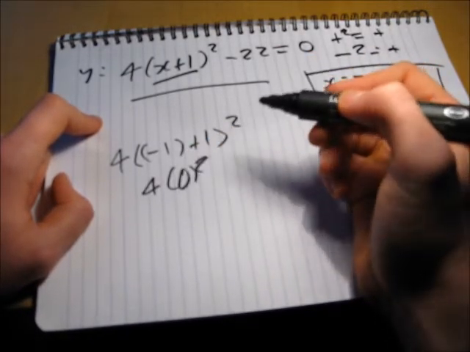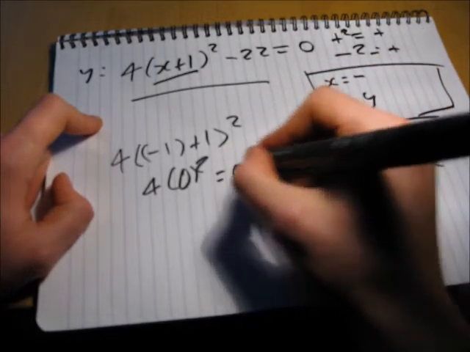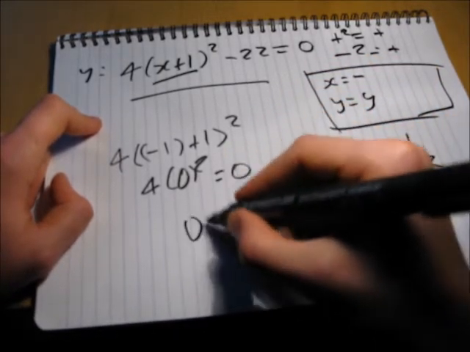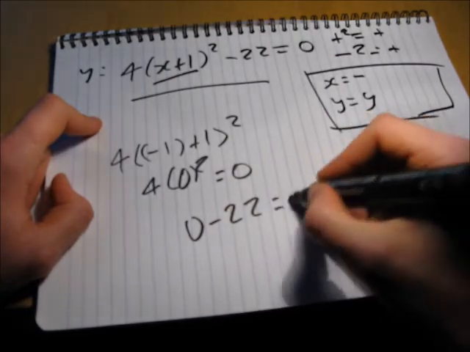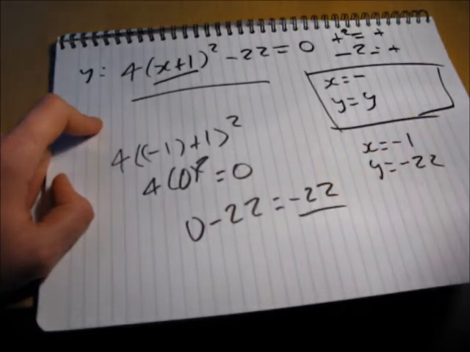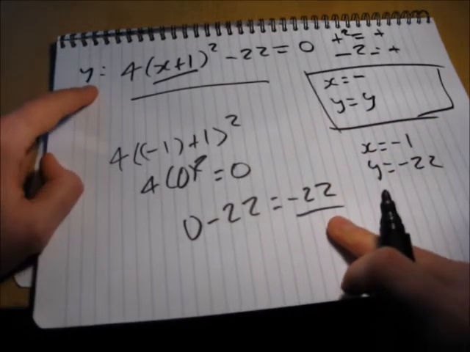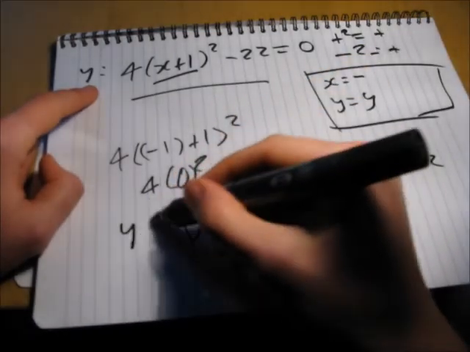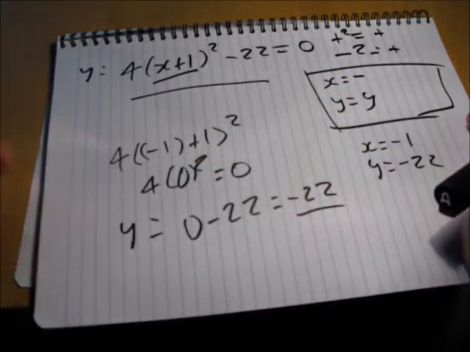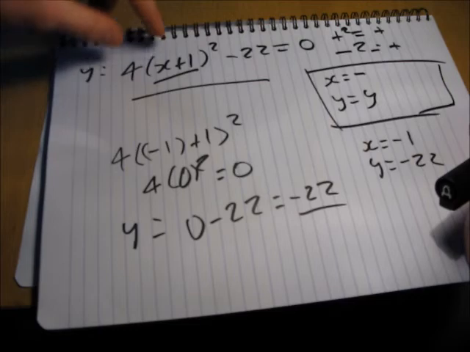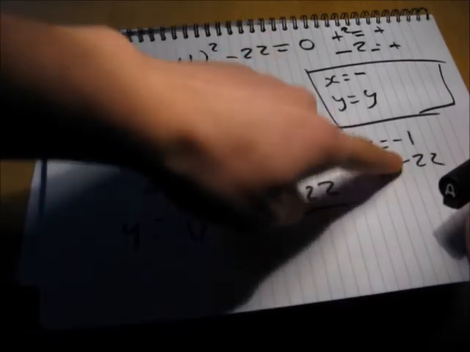And as we know, 0 times anything is 0. So then it's just going to be 0 minus 22 equals minus 22, which is your y for the minimum point. You see how the y value equals that. And that's the reason it's your minimum point. It's because it makes the bracket 0 when it's the opposite.